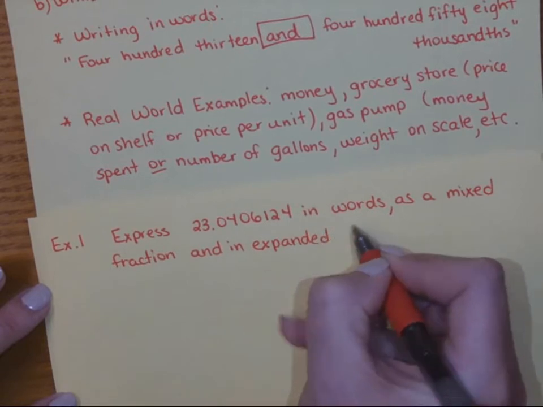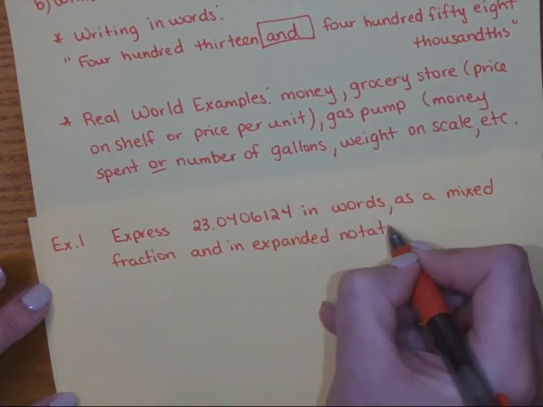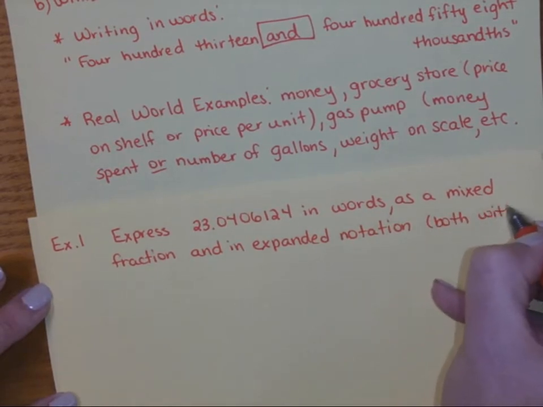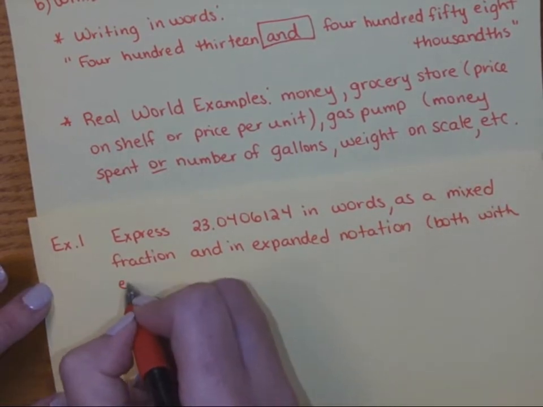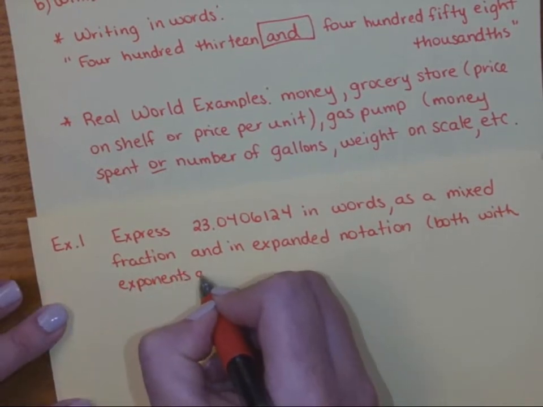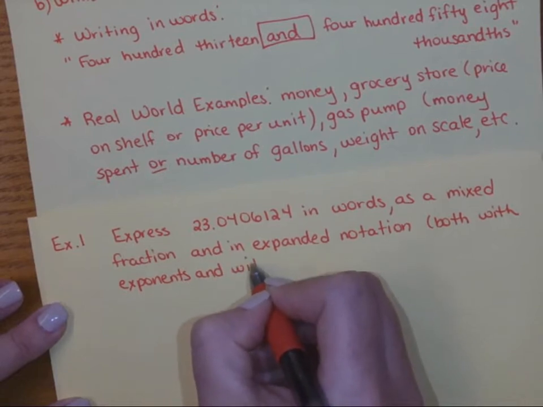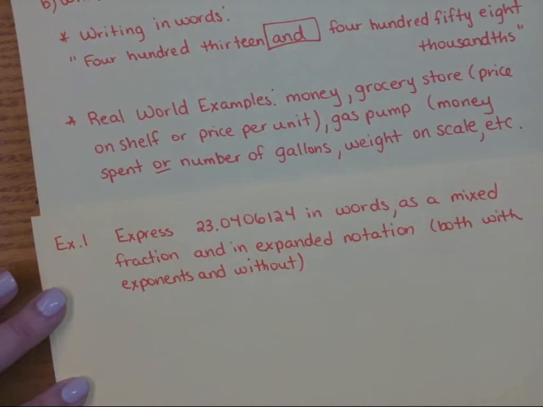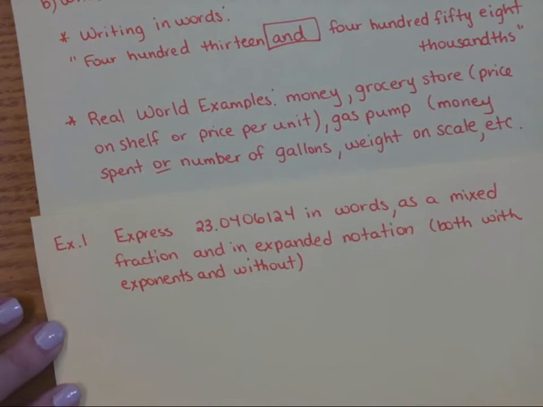And this will be a skill we'll ask of our students a lot. Here is a topic and we want you to really look at it from different angles. So I want you to do the expanded notation both with exponents and without. It's important to note we will need to mark the zeros as placeholders. We're not just going to skip those altogether. I would actually want you to include those, so keep that in mind. I want you to pause the video and see if you can write out this number with words, as a mixed fraction, and also in expanded notation.